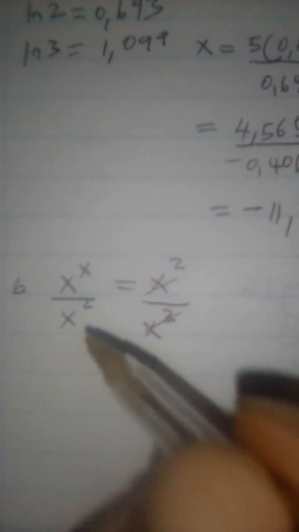And now x to the power of x over x squared can be rewritten as x to the power of x multiplied by x to the power of negative 2, because this 2 was a denominator, now it's a numerator. So according to the laws of exponents, if I have the same base, I'll add up the exponents. So x minus 2 equals to 1.